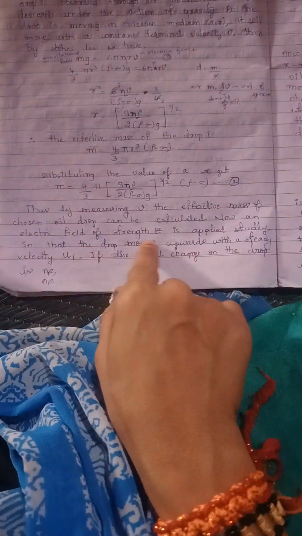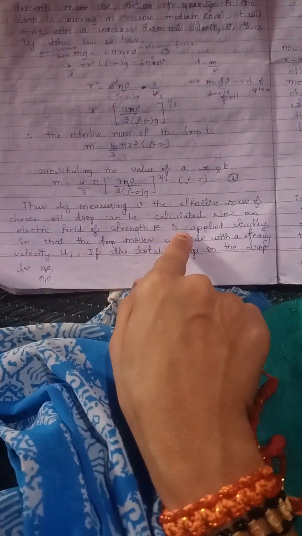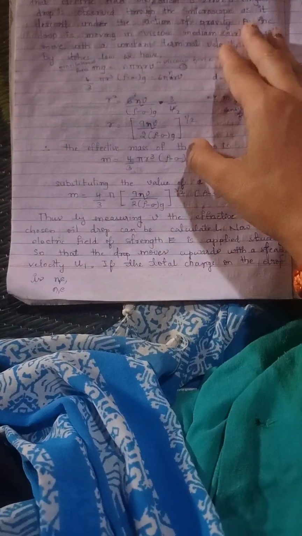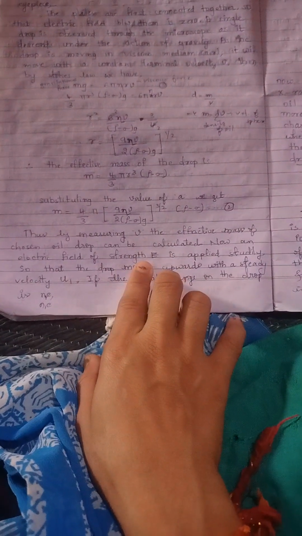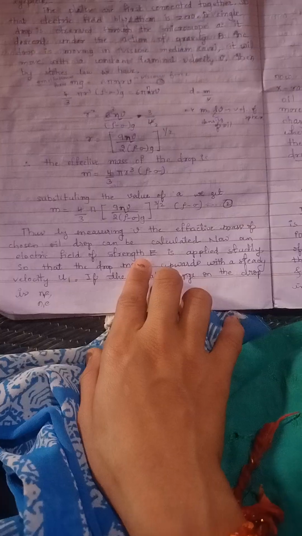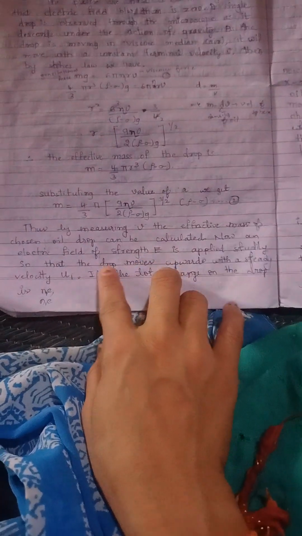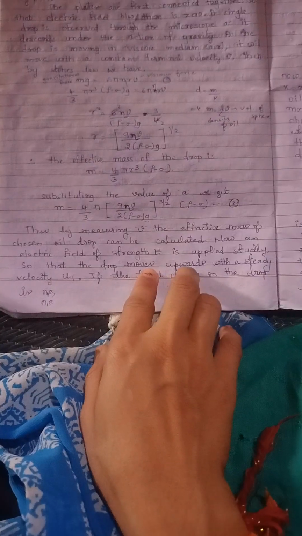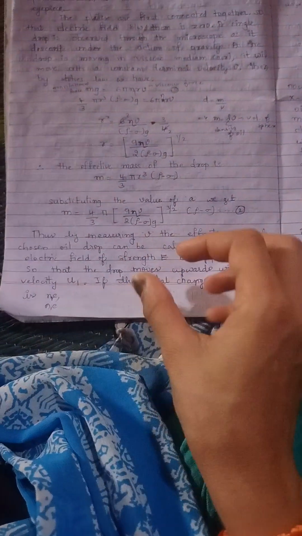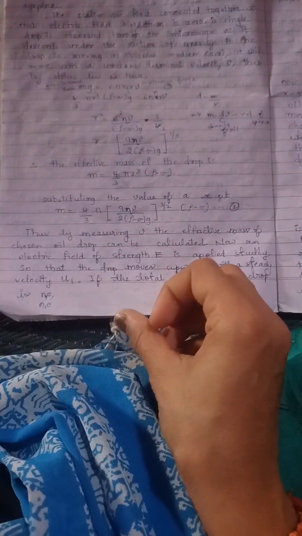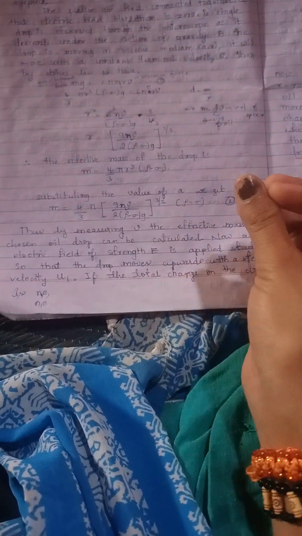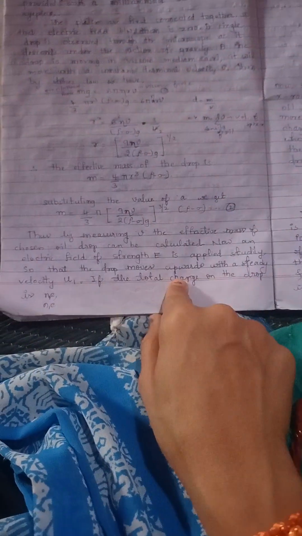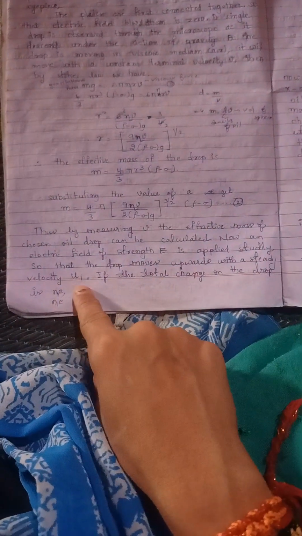Now an electric field E is applied steadily. So this is the concept when no electric field is applied. When the electric field is applied, what is going to happen, we will study next. Apply it steadily so that the drop moves upwards. So what happens when the electric field is applied, the drop started moving upwards. In an evacuated tube, there is no medium, right? Here it was descending, but here it is ascending with steady velocity v1.